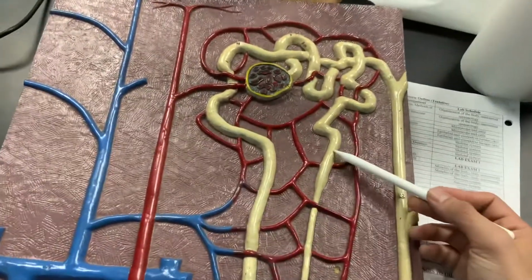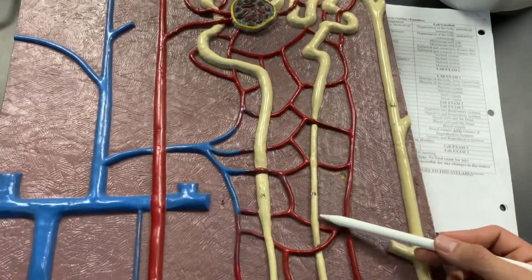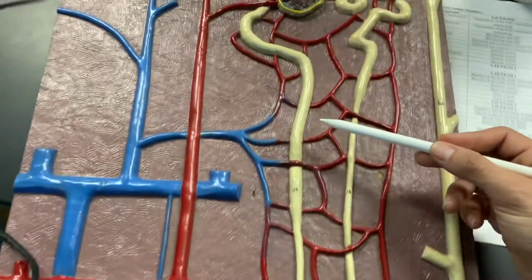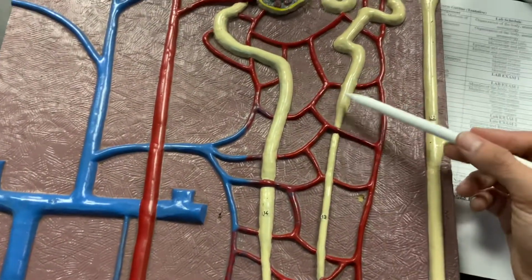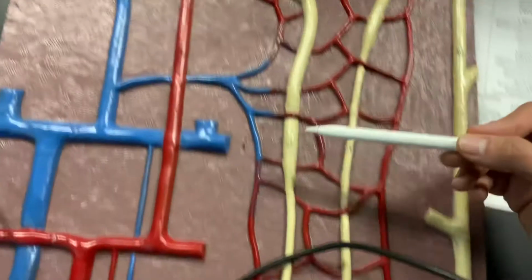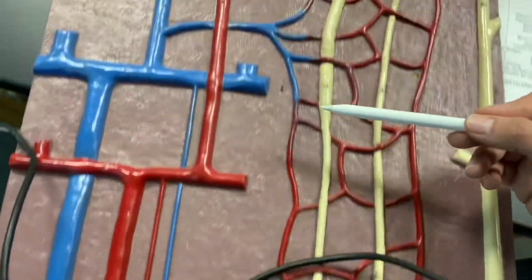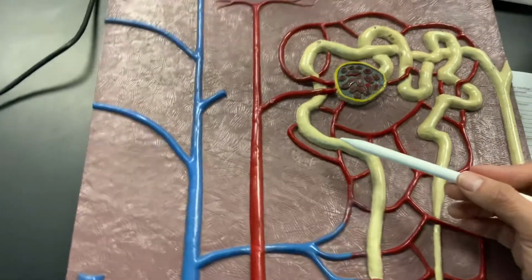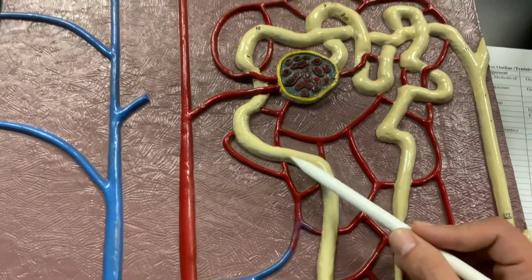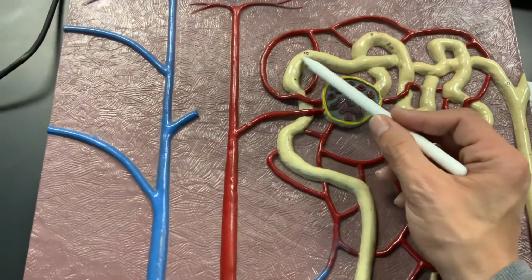And so here we can see we have our descending limb, and all of this together, this little loop, is called a nephron loop. This is the descending limb, and then this one, as it goes up, is the ascending limb after it's circled all the way around, right? And then we go here to our distal convoluted tubule. This is going to be the next part of it. This is going to be the last component of this tube network.